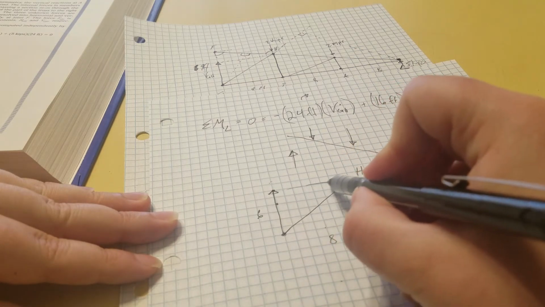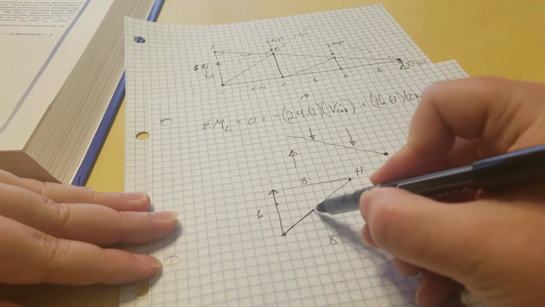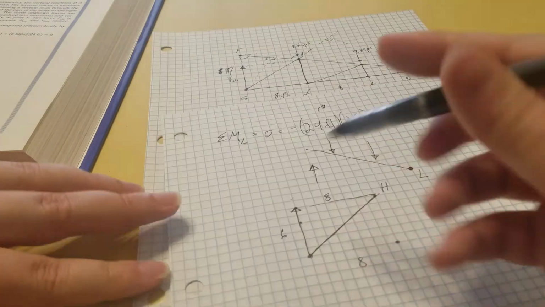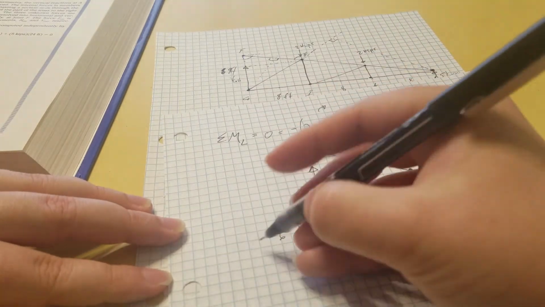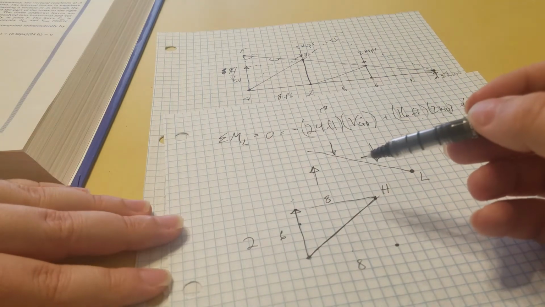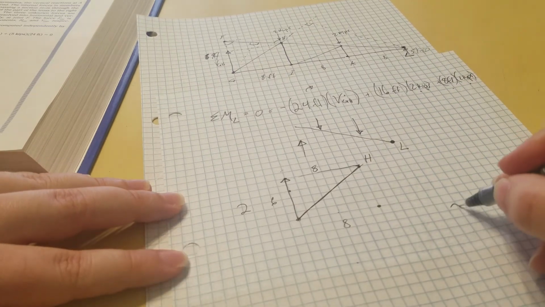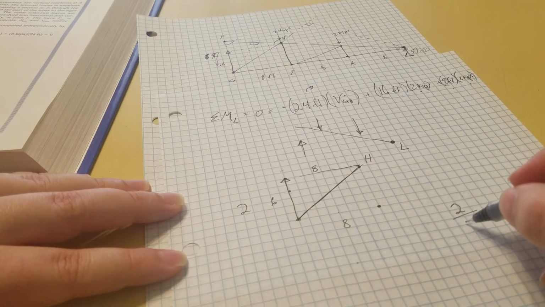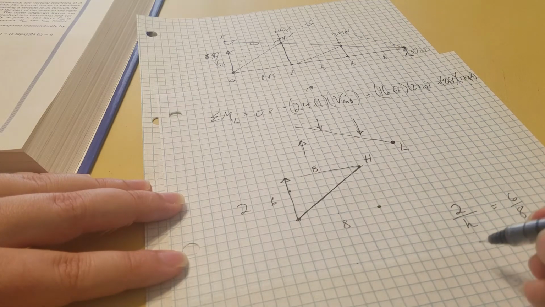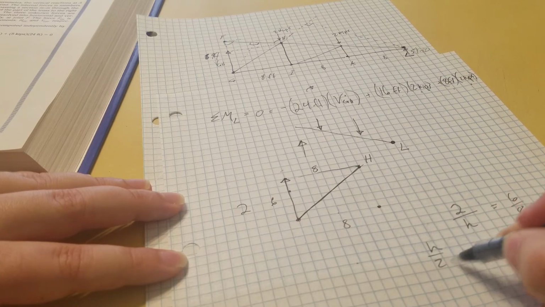This one's 8. So if my vertical component was 2, if I had 2 there, 2 is to horizontal as 6 is to 8. So maybe I should have done the inverse. It's a ratio, I can do that.